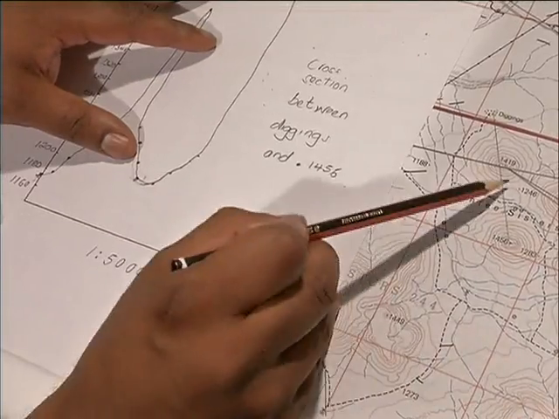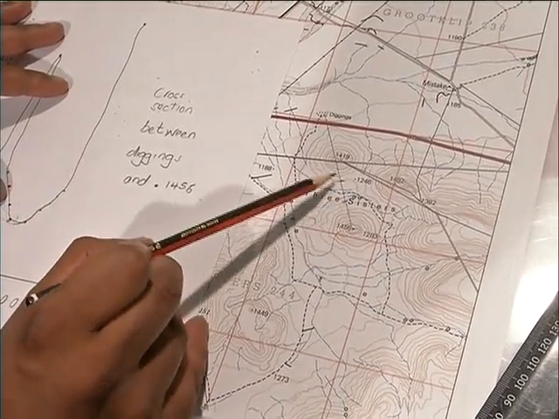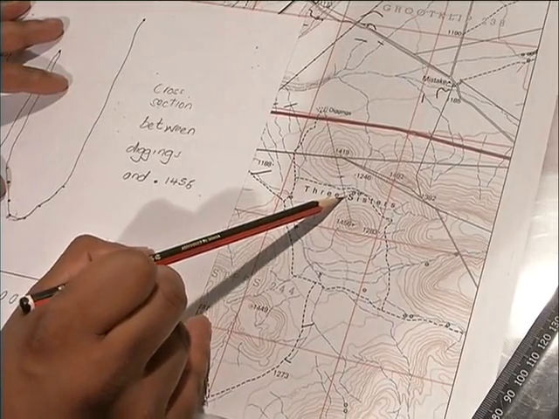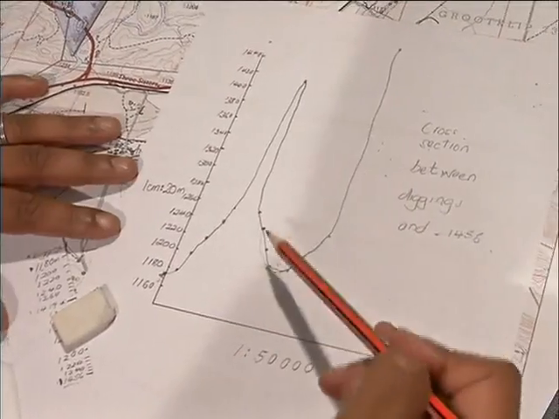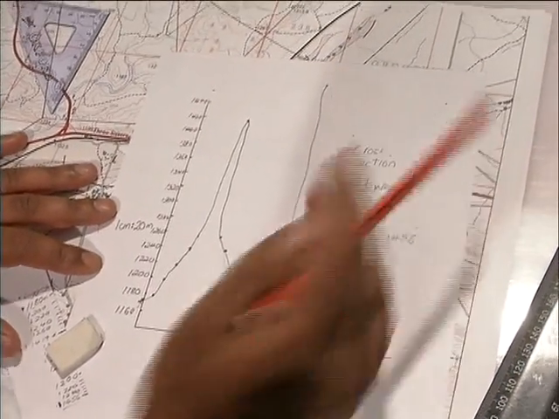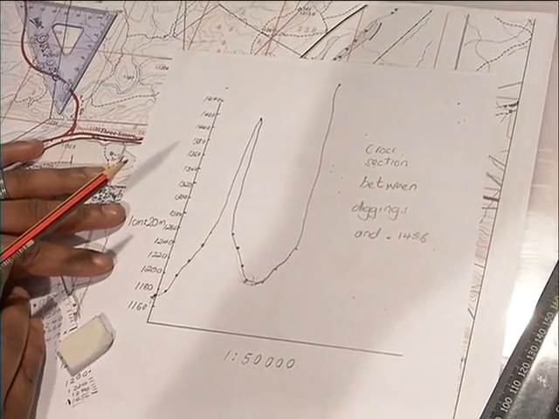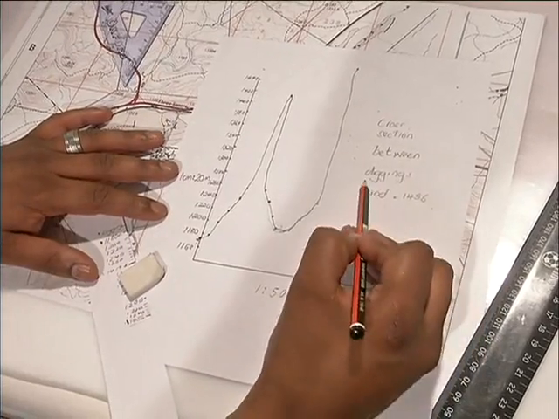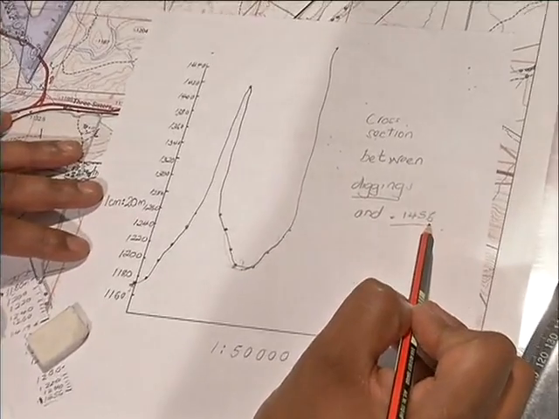And note, there is a point of deviation or a gap between these two, and it's the same line that crosses, and then from that point to that point, there is an increase in height. Now this, learners, is an accurate cross-section showing you the shape between the diggings as well as spot height 1456.